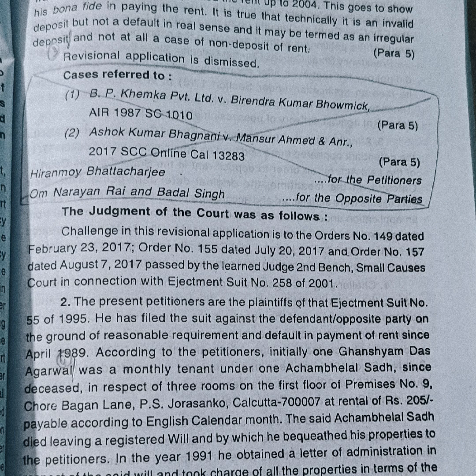According to the petitioners, initially one Ghanshyam Das Agarwal was a monthly tenant under one Anchan Behan Saad, since deceased, in respect of 3 rooms on the first floor of premises number 9, Chor Bagan Lane, P.S. Jorasankho, Calcutta, at a rental of rupees 205, payable according to English calendar month.